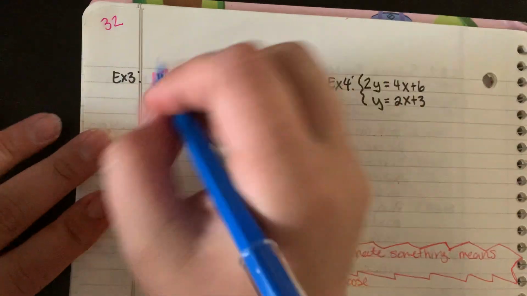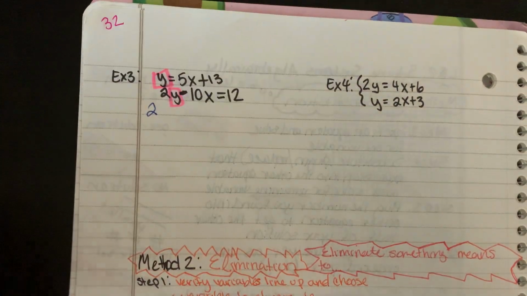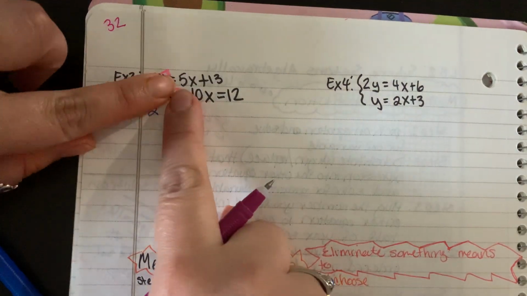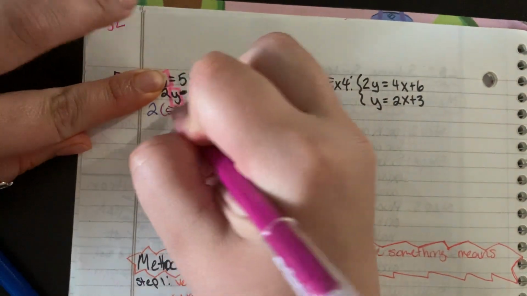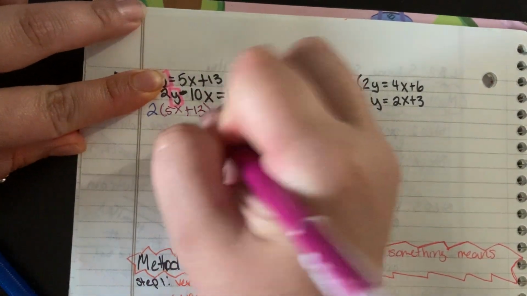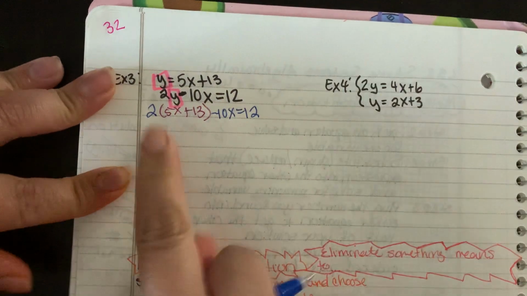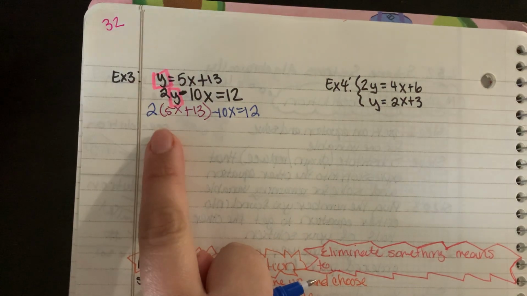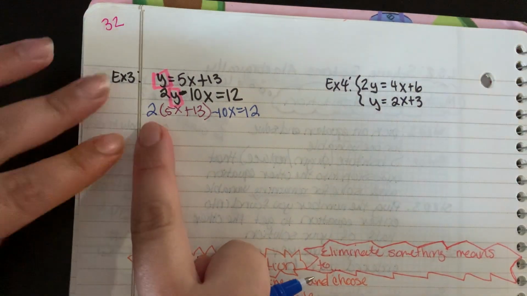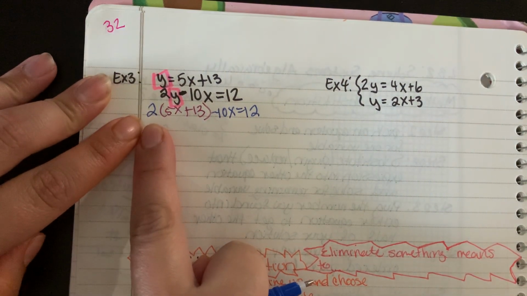So you're going to have 2 times all of this. So you would have 2 times (5x plus 13) minus 10x equals 12. Now, this is why I'm telling you to always put it in parentheses, because now you're going to have to apply the distributive property.